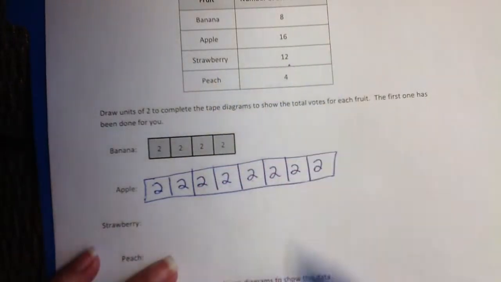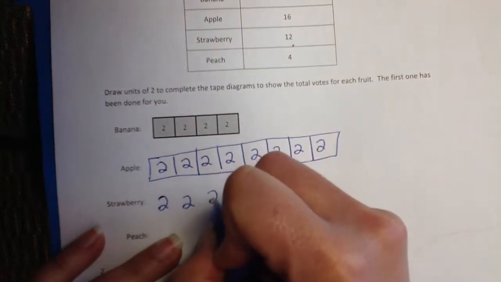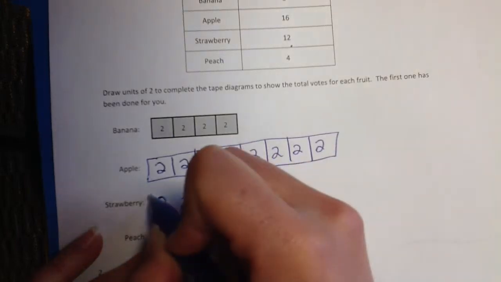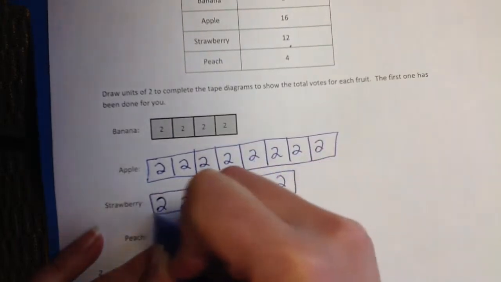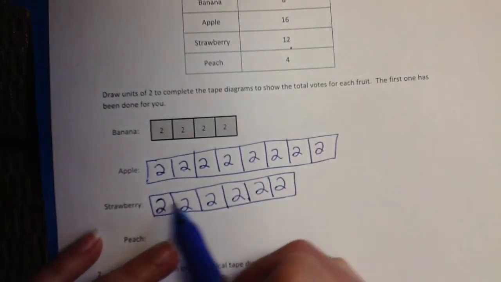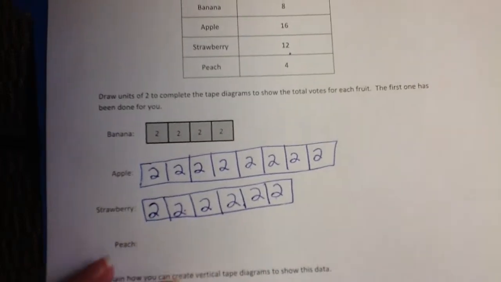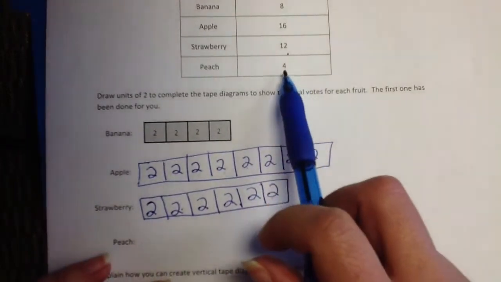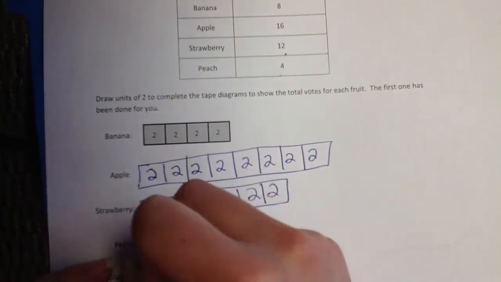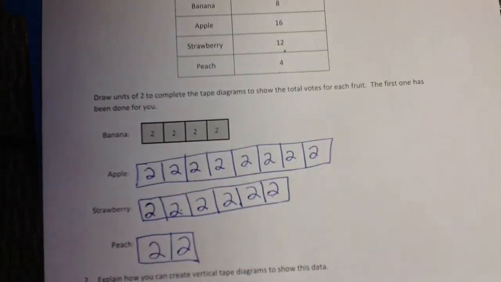Strawberry had 12, so again I'm going to count by 2s. 2, 4, 6, 8, 10, 12. Box them out. Let's see. 1, 2, 3, 4, 5, 6. 6 groups of 2. And for peach I had 4, so 2, 4. And I have 2 groups of 2 to get 4.